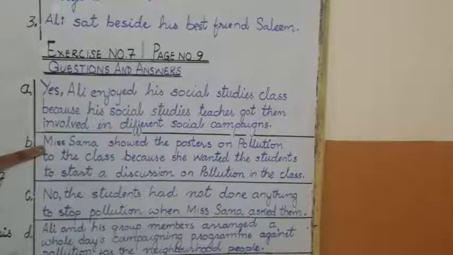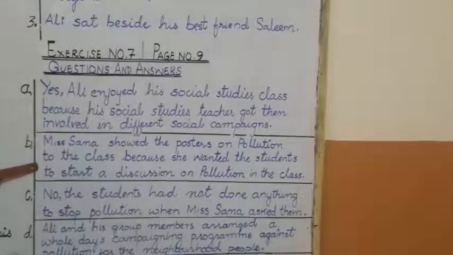Miss Sana showed the posters on pollution to the class because she wanted the students to start a discussion on pollution in the class. मिस सना ने क्लास में बच्चों को पॉल्यूशन पे पोस्टर्स क्यों दिखाए थे? मिस सना ने क्लास में बच्चों को पॉल्यूशन पे पोस्टर्स इसलिए दिखाए थे क्योंकि वो चाहती थी कि बच्चे क्लास में पॉल्यूशन पे डिस्कशन शुरू कर दें, बातचीत करना शुरू कर दें, कुछ अपने व्यूज़ शेयर करें, कुछ अपने आइडियाज़ शेयर करें. इस वजह से उन्होंने बच्चों को पोस्टर्स दिखाए थे.